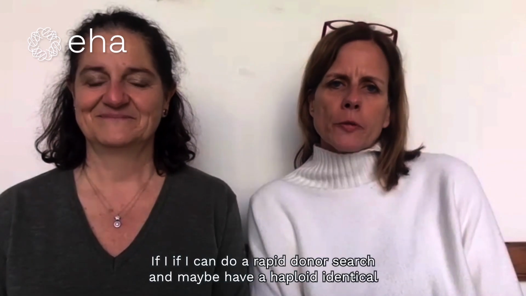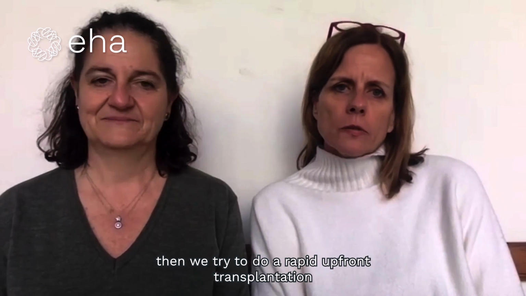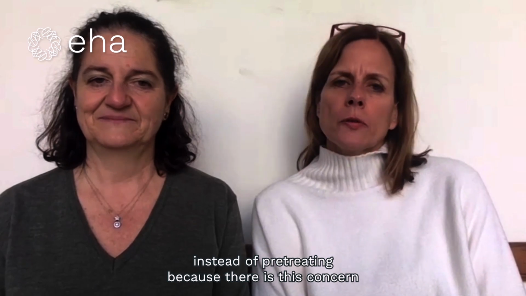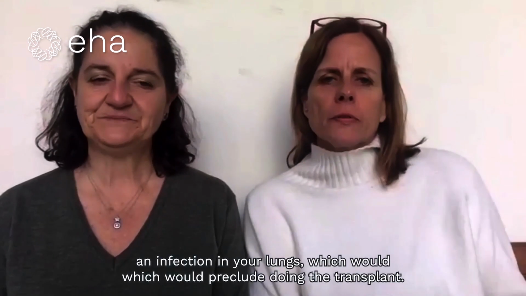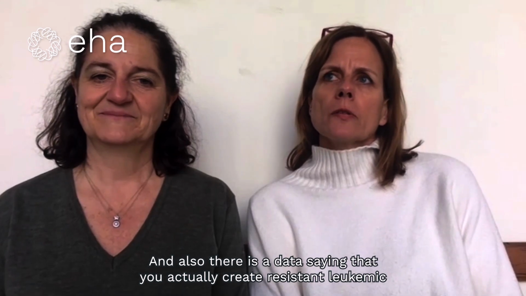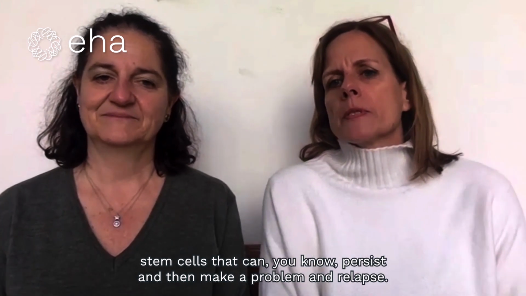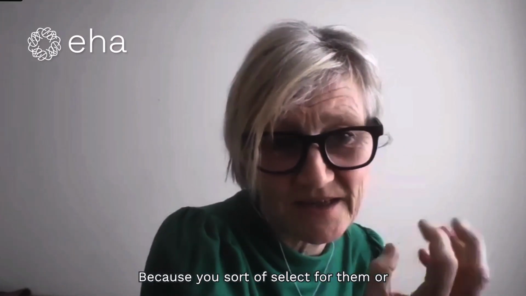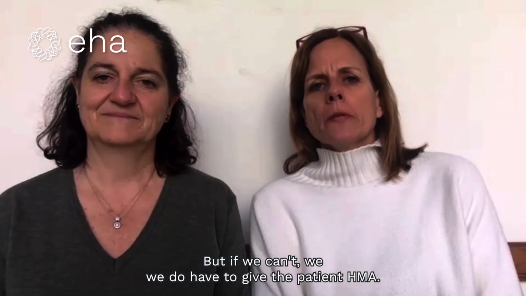And if I can do a rapid donor search and maybe have a haploidentical child to transplant or a sibling even, then we try to do a rapid upfront transplantation instead of pre-treating, because there is this concern if you pre-treat with HMA, you either induce myelosuppression, then you get maybe a fungus or some kind of infection in your lung, which would preclude doing the transplant. And also there is data saying that you actually create resistant leukemic stem cells that can persist and then make a problem at relapse. So you might not be doing the patient a favor. Because you sort of select for them? Exactly. So we try to do upfront wherever possible. But if we can't, we do give the patient HMA for transplant.